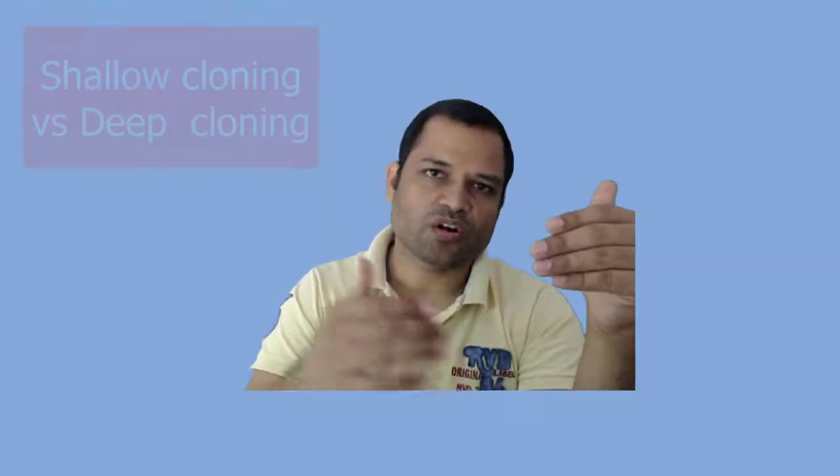Now there are two different types of cloning in JavaScript. One is shallow cloning and another is deep cloning. So let us first understand what is deep cloning. Assume that you have one object, and that object 1 has a lot of nested objects inside it. If you want to make a deep clone of this object, then all the nested objects are also copied into object 2. So object 1 will be a completely different object and object 2 will be completely different. Also the nested objects will be completely different.